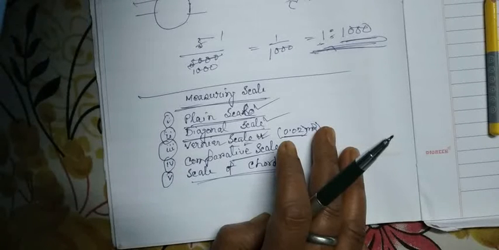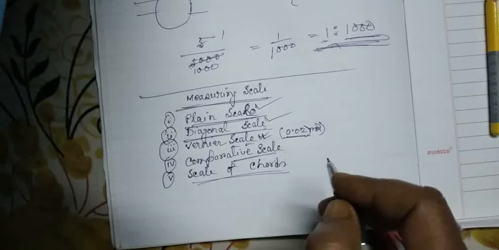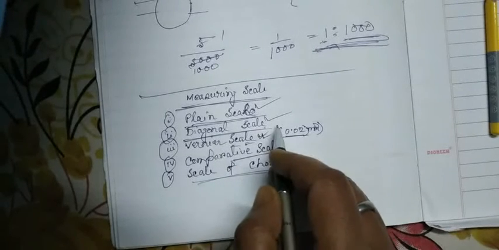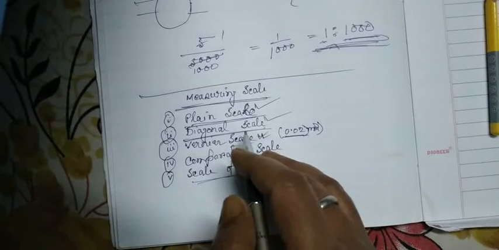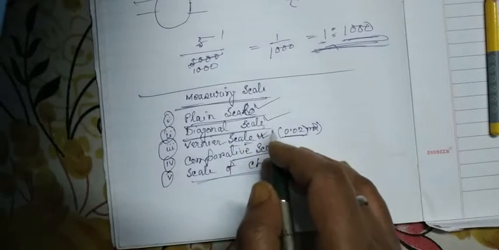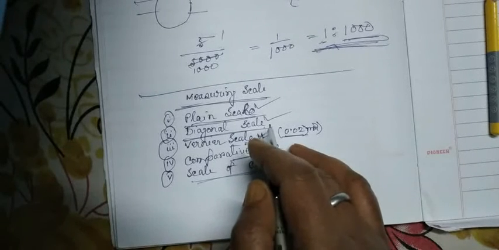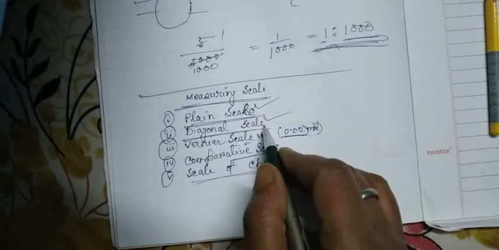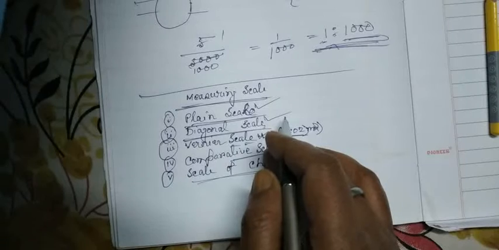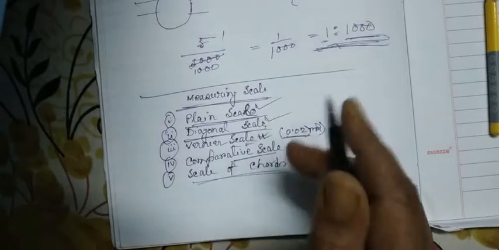That means kilometer, hectometer and decameter can be measured by a single scale, that is the diagonal scale. If we want to measure all three consecutive units, then we use a diagonal scale.